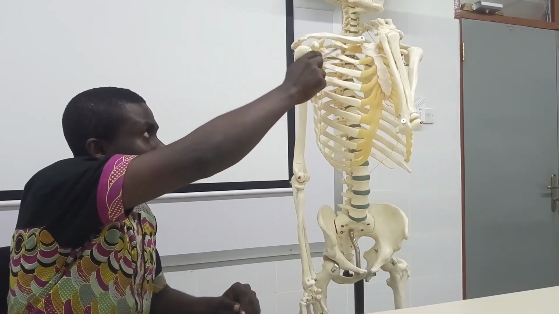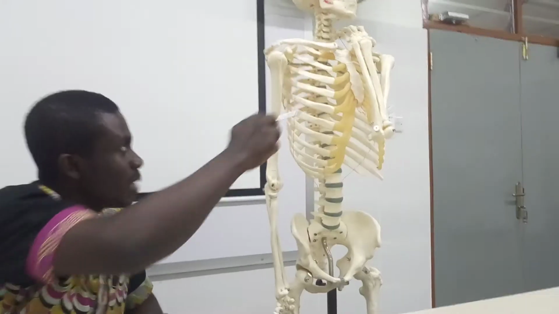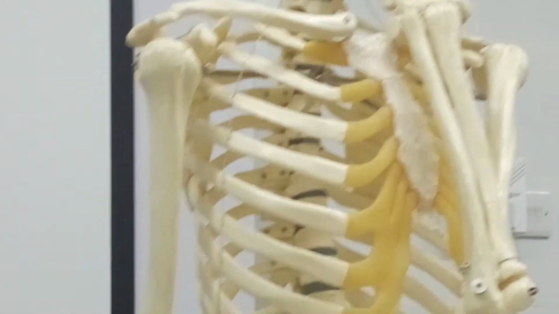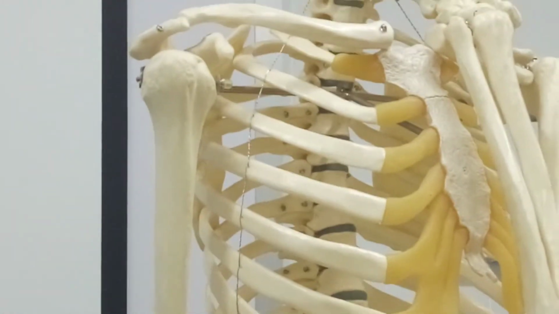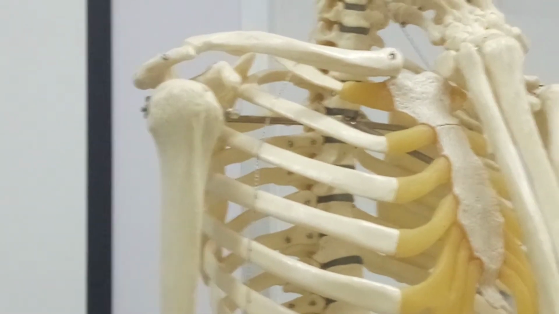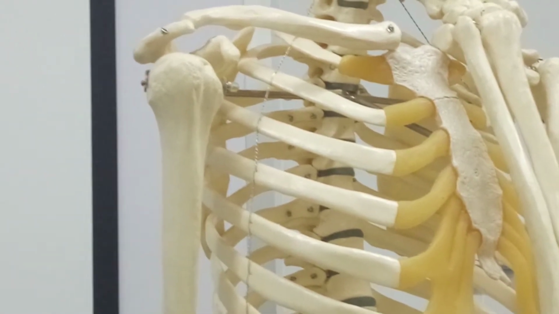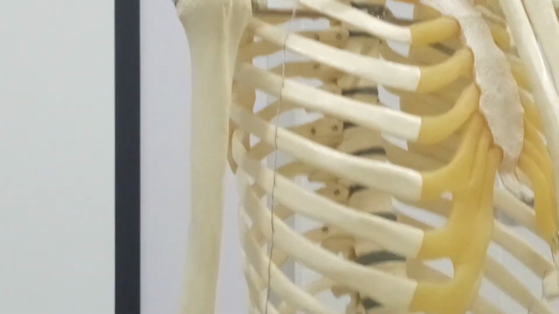The reason why we regard rib 1 as atypical is that it's very stout, it sharply curves. In fact, it's very strong. And rib 1, in addition, has a single articular facet on the head. This single articular facet is superiorly oriented.